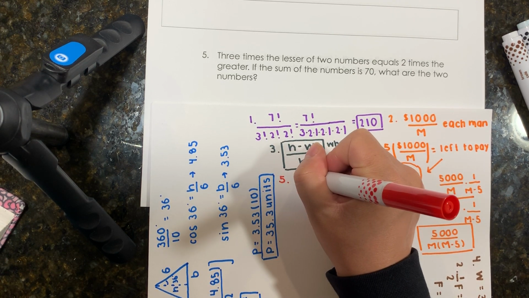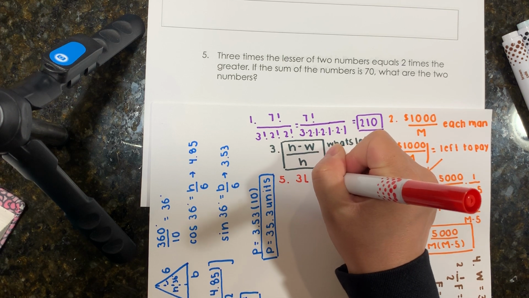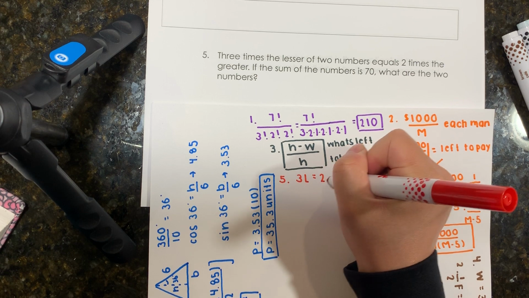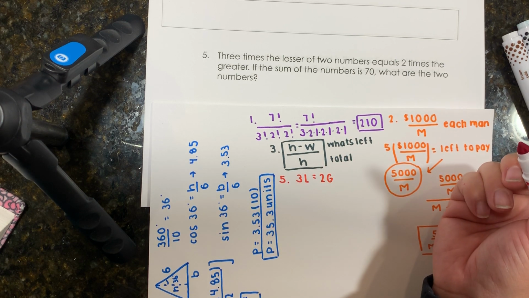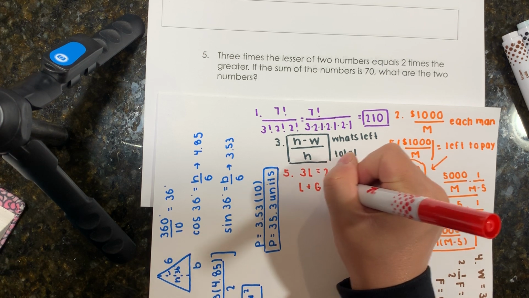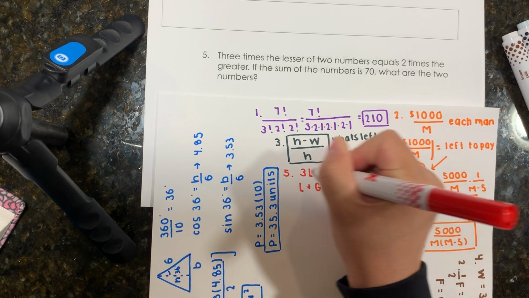So 3 times the lesser equals 2 times the greater. And the sum of the numbers is 70. So lesser plus greater is 70.